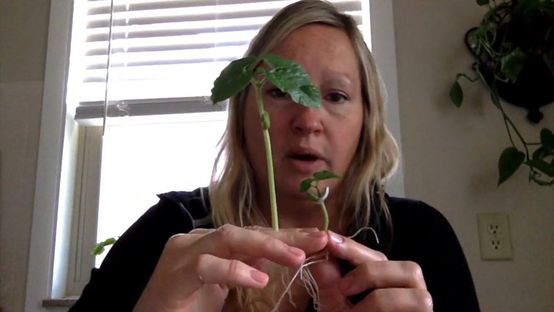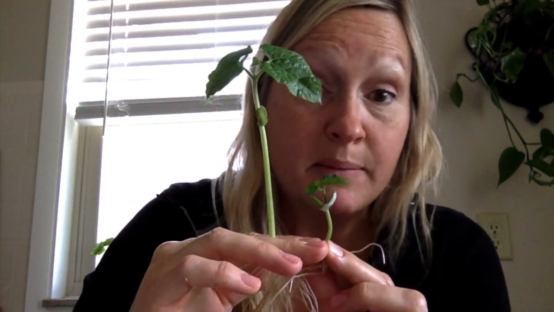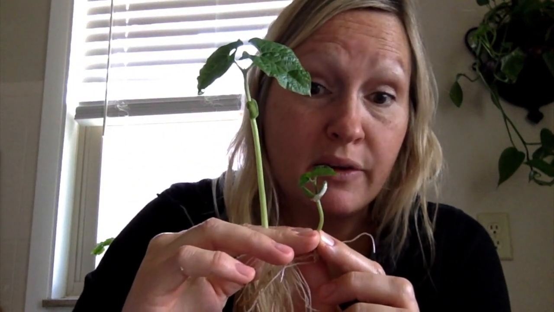So here's a young one, and here's another. They were planted at the same time, just one of them came out of its seed faster. So this guy's been growing longer. And now Teddy's over here thinking that he's going to steal a bean plant or two. Can't let him do that.